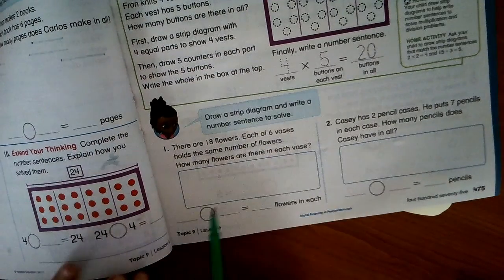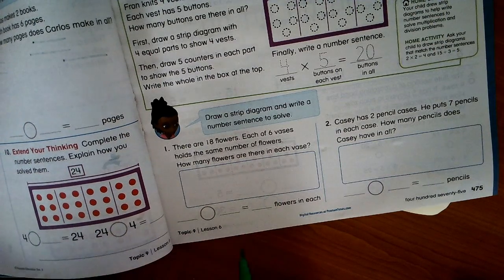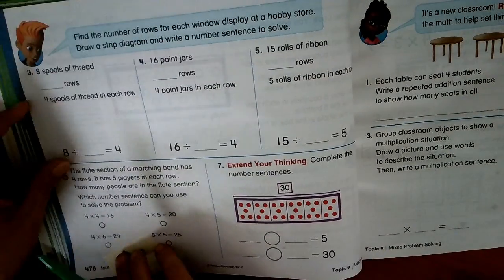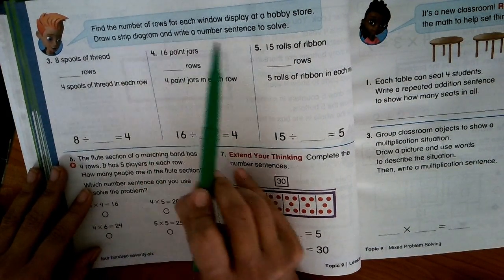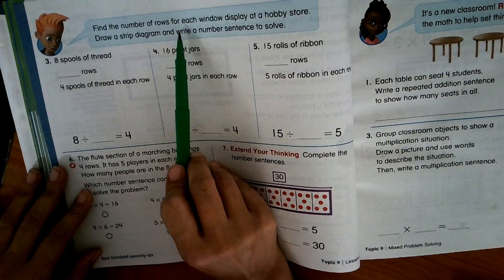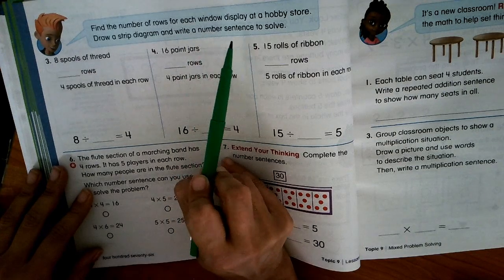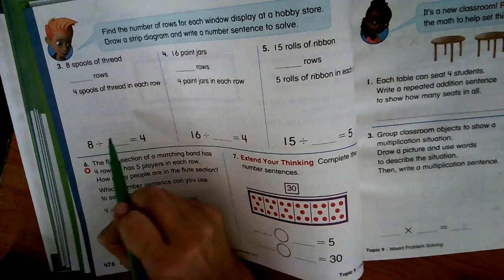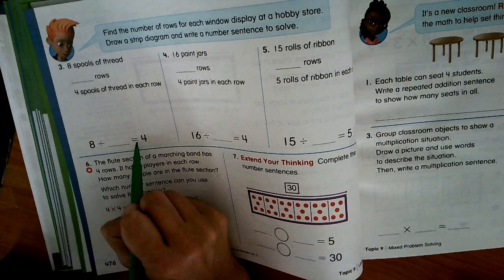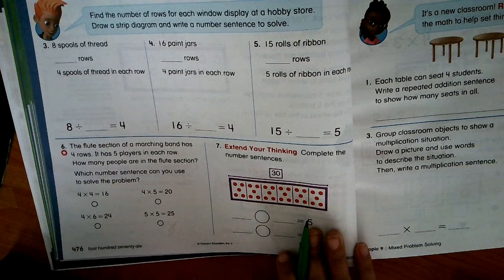So here, what you would do is they gave you the box, read the story problem, and draw your strip diagram. That is what you're going to be doing for this page. And same thing for this one over here. It says find the number of rows for each window display at a hobby store. Draw a strip diagram and write a number sentence to solve. Okay, so 8 divided by something equals 4 spools in each row. So figure that out.